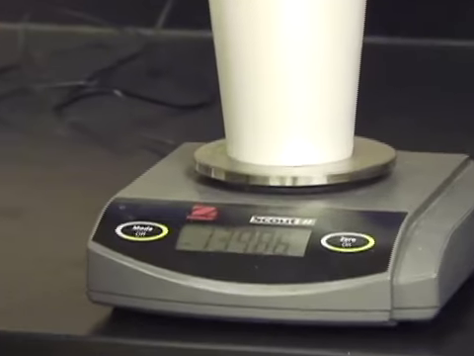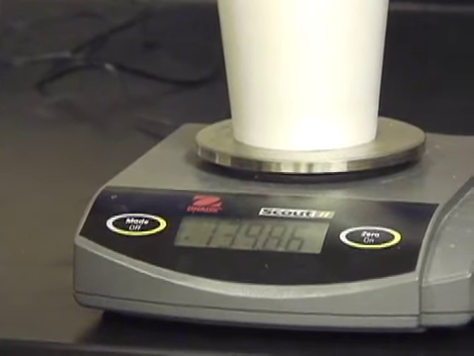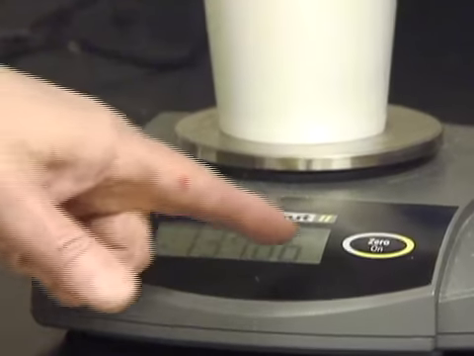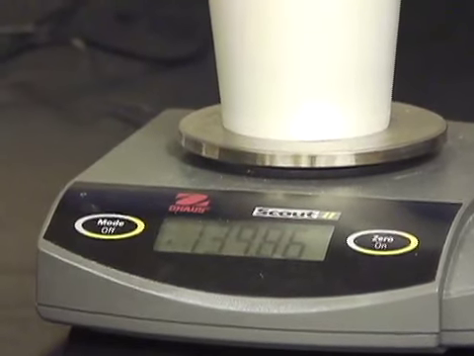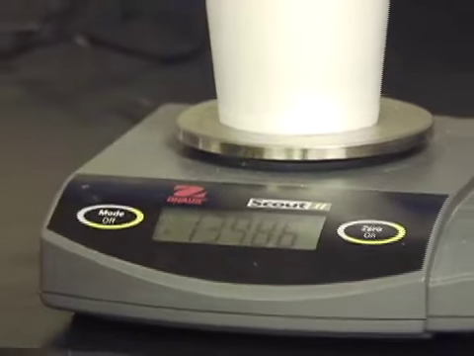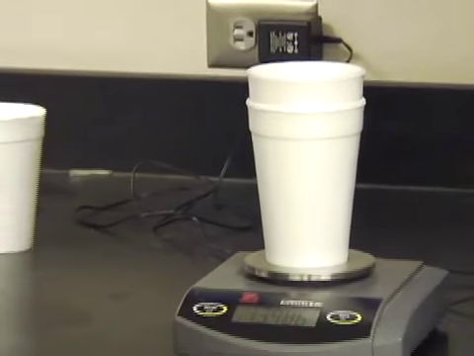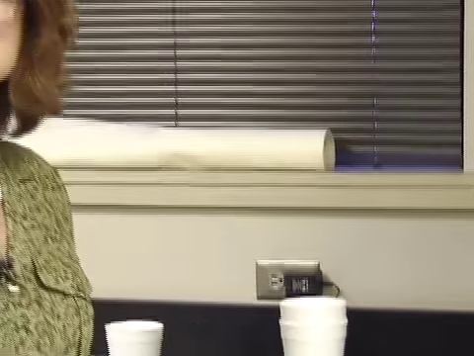139.8. Oh, it's a little bit in between there, isn't it? Because I'm estimating the hundredths place, so it was fluctuating there, but it seems to be at 86 grams. 139.86 grams. Now, I will see you at the lab station.